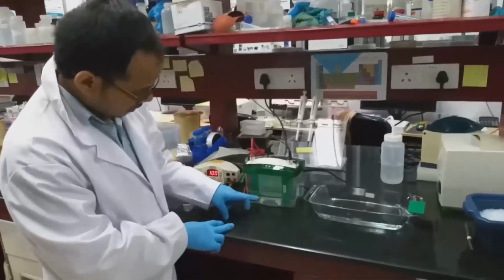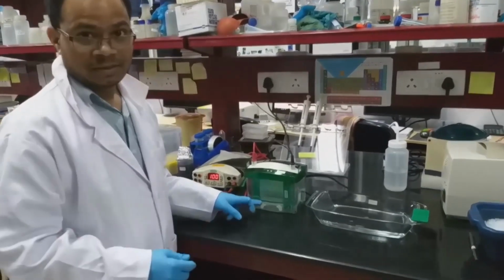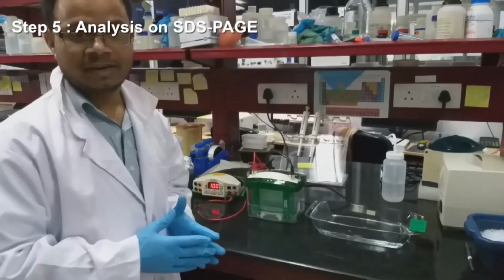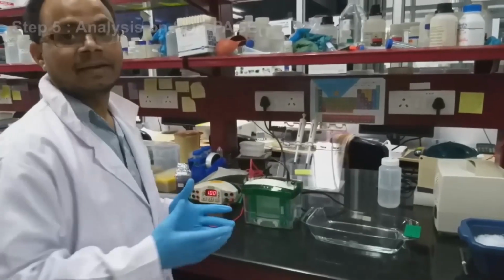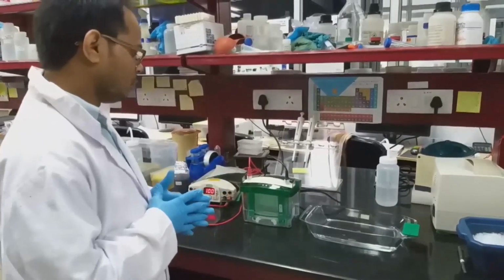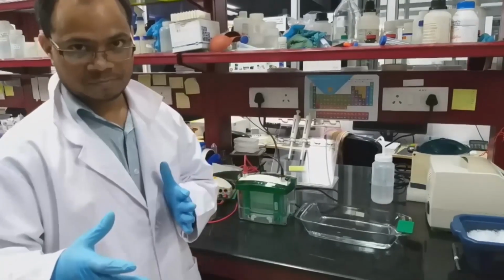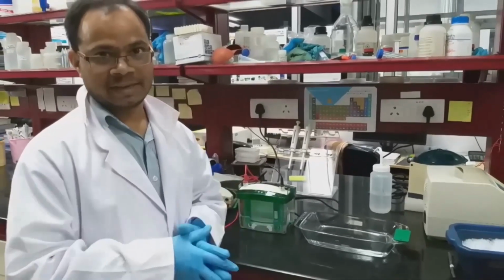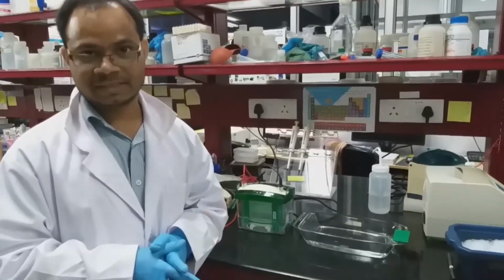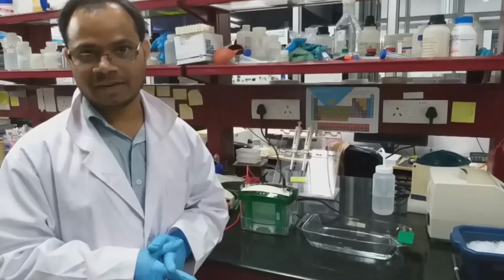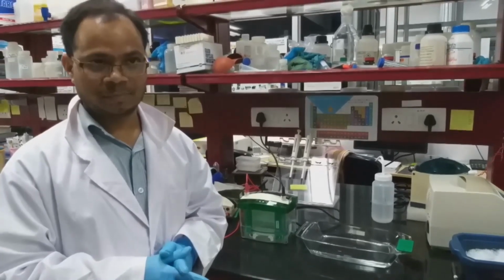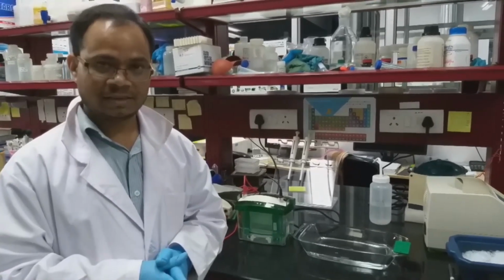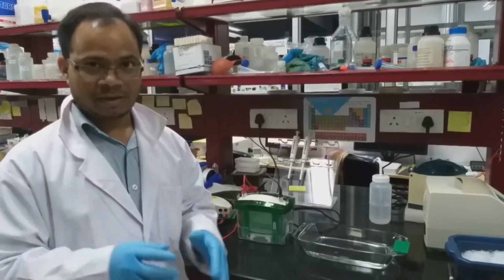As we can see, the gel run is almost over. So we can take out the gel, then we will stain and destain it. There are two ways of staining and destaining. One is quick staining, where we heat the gel with the staining solution which contains Coomassie brilliant blue along with methanol and water, and then destain with water by heating.